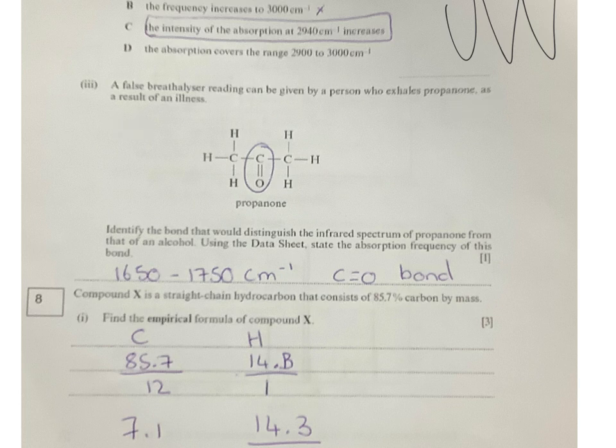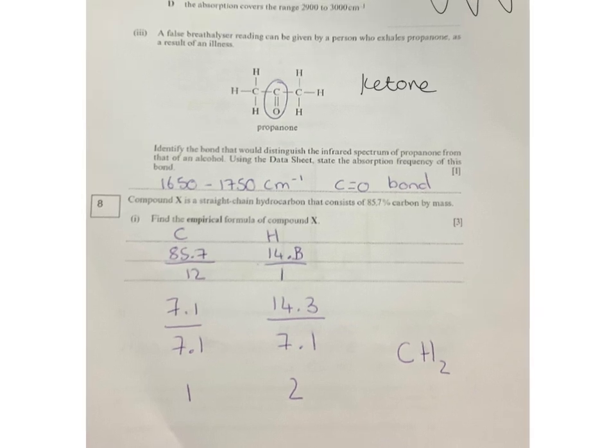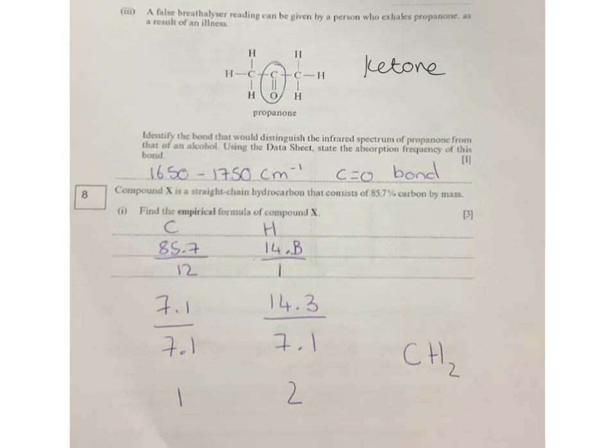Okay, a false breathalyzer test reading can be given by a person who exhales propanone as a result of illness. Okay, so propanone is a ketone that is sometimes formed. So sometimes we can't always use a breathalyzer because other things happen when using the breathalyzer. Okay, identify using the data sheet what the absorption frequency would be. So you'd have an absorption at this point for the C double bond O, which you wouldn't see if it was an alcohol.